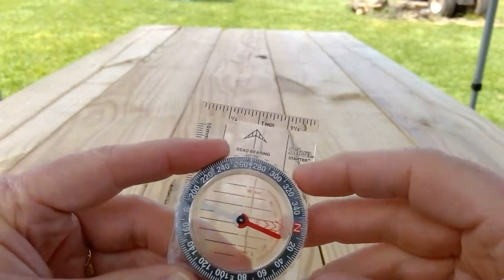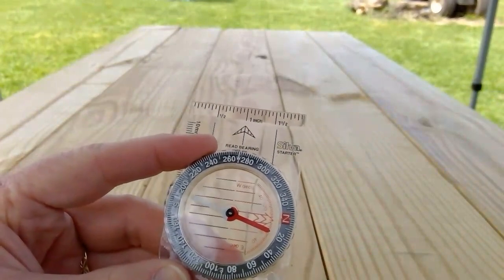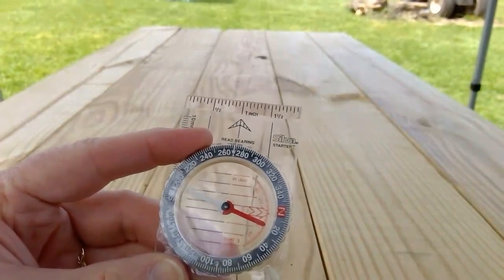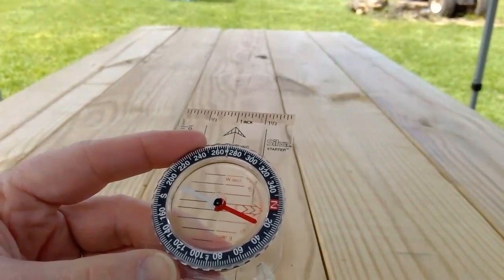All right, so how does this compass illustrate the virtue of faith? Well, when the compass is set correctly, we have faith that it is pointing in the direction we want to go, even if we can't see the place where we're going.